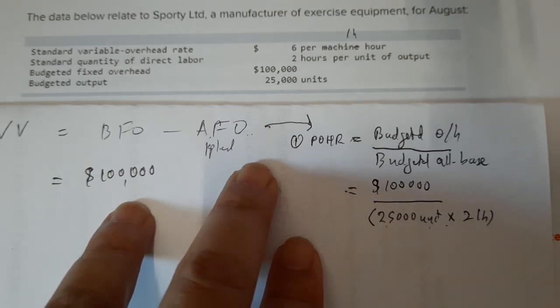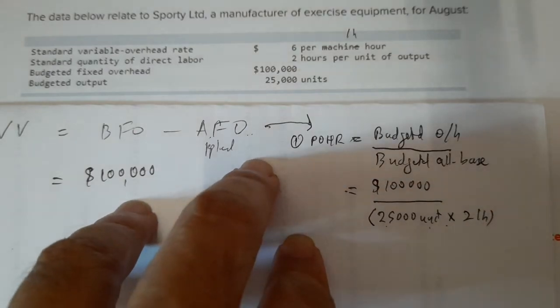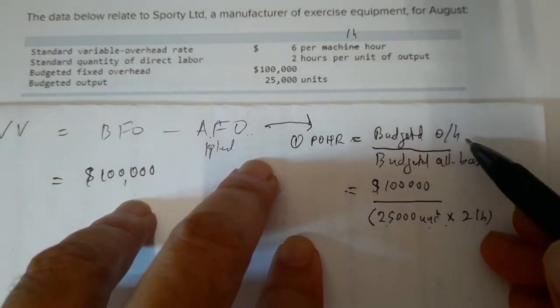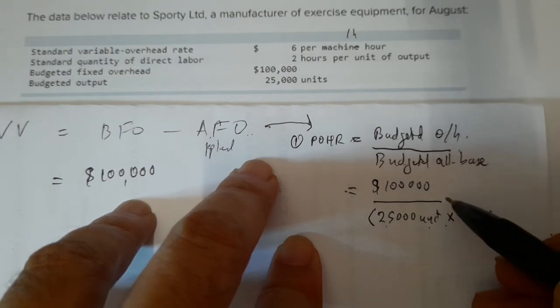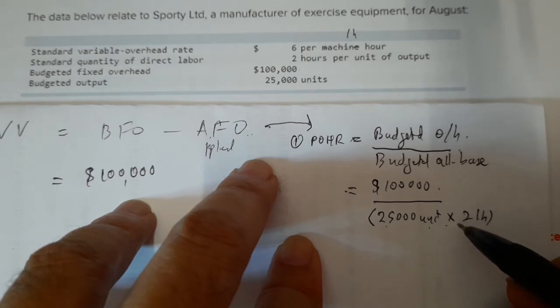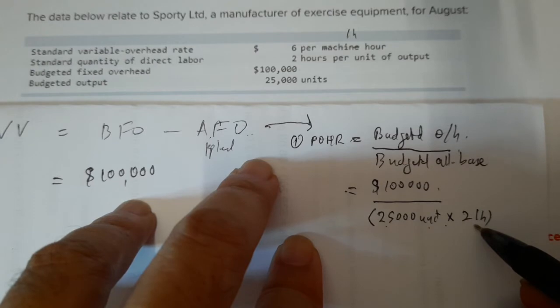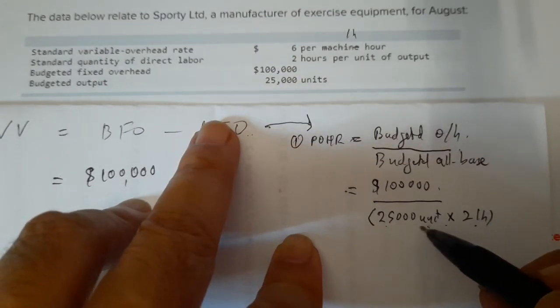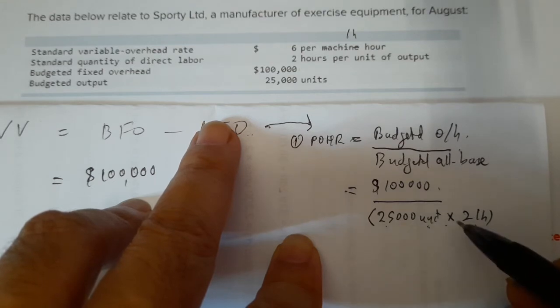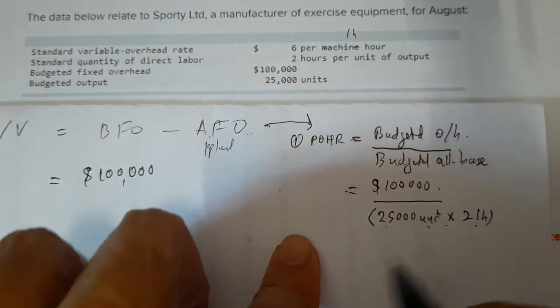Remember, when you calculate the predetermined overhead rate, you have to show the budgeted overhead divided by budgeted allocation base. This is the budgeted overhead. This is the allocation base. The allocation base is 2 labor hours per unit of product. For the month of August, it is expected that the production is 25,000 units. So this is the way to calculate the budgeted allocation base.